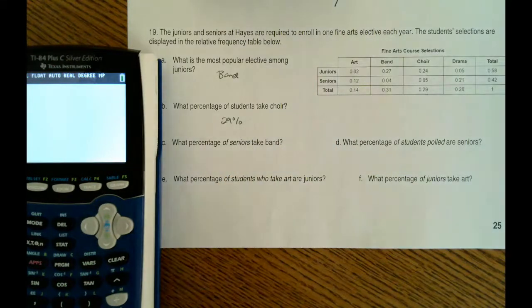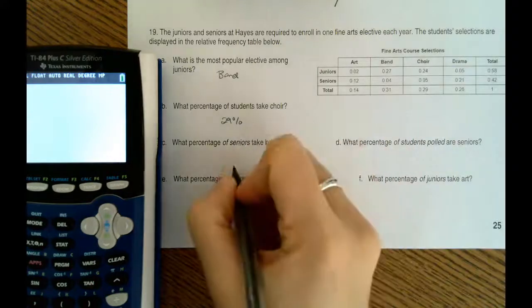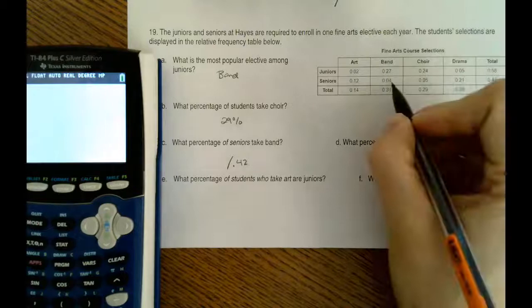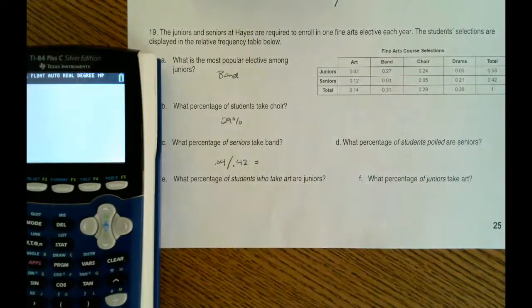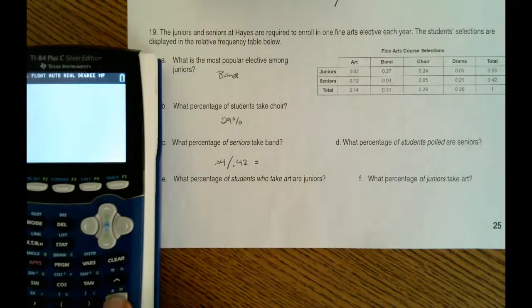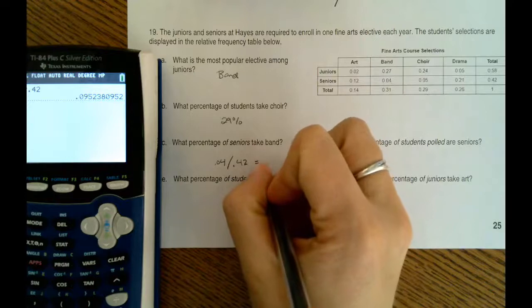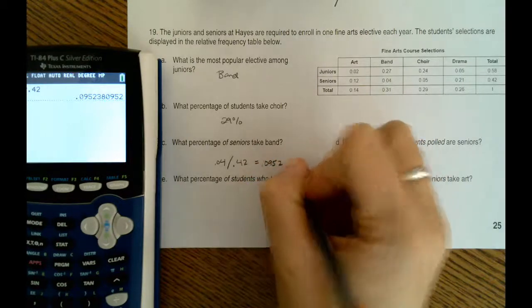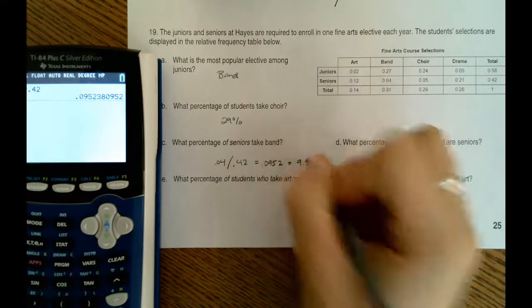Okay, now part C is not as easy. It says, what percentage of seniors take band? So we want to look at our total number of seniors, which is 0.42. Okay, and of those, 0.04 take band. So we're going to do 0.04 divided by 0.42, and that gives us 0.0952. That is 9.52%.